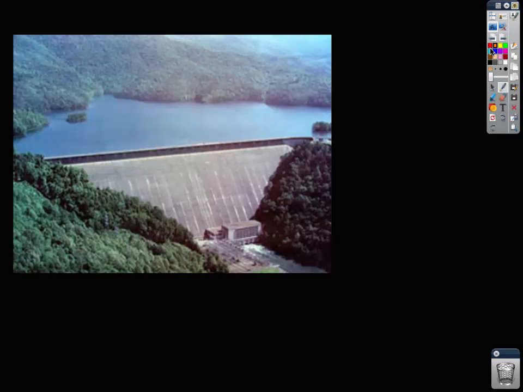All right, so when it comes to large hydroelectric dams, there are pros and cons. Let's weigh those very quickly because that's the most important part. The pros are that they generate tremendous amounts of electricity. They have low operating costs.